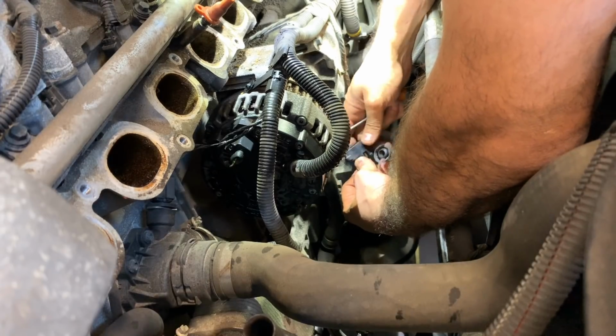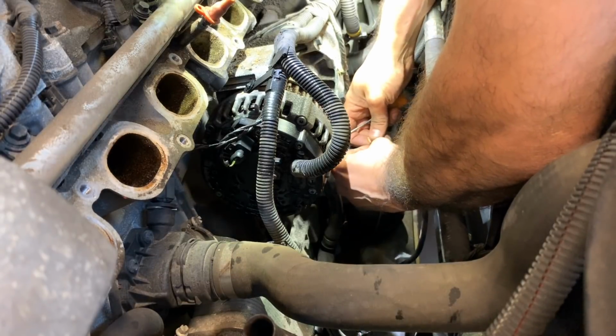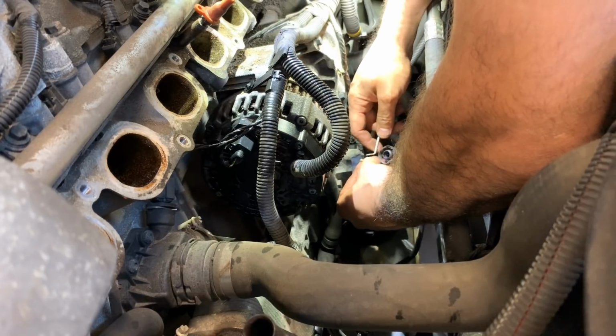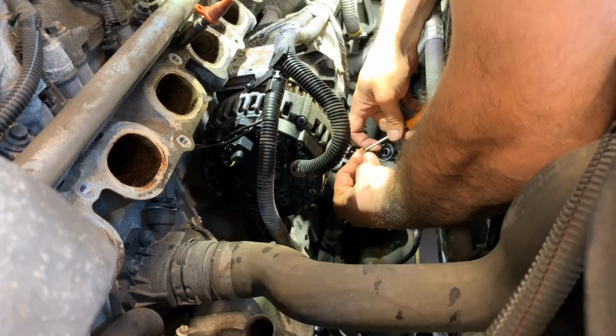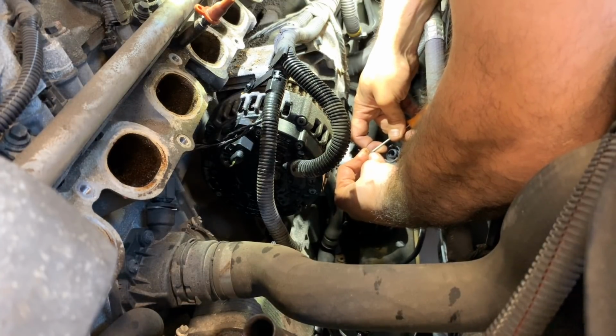Gotta be just gentle. See, that's how you bring it out. Now here, I can work with the terminal from the inside and unbend the lever. Perfect.